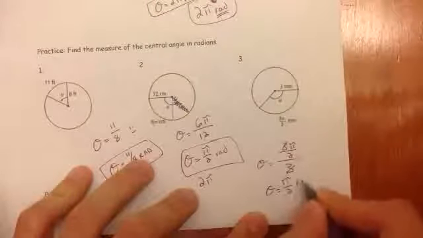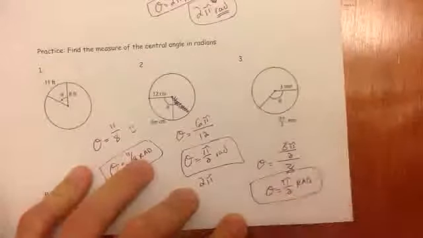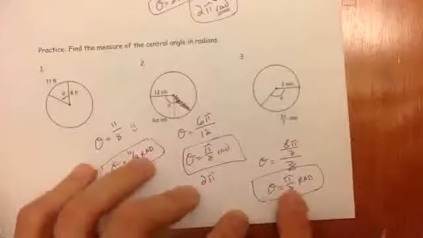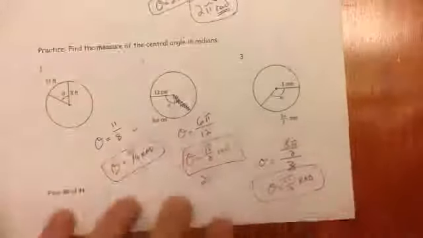And again, radians. I should really pick a lowercase or an uppercase. I'm just getting kind of crazy with that. But anyway, that's that problem. Let's get on to the next page.